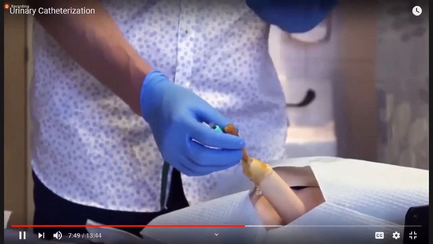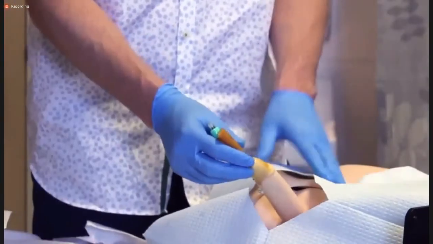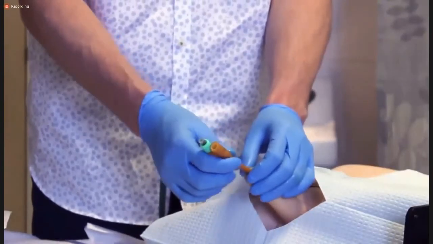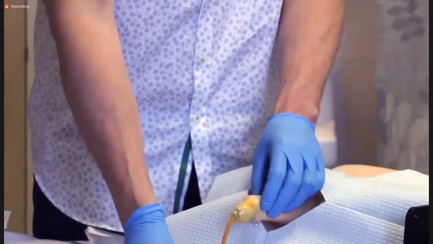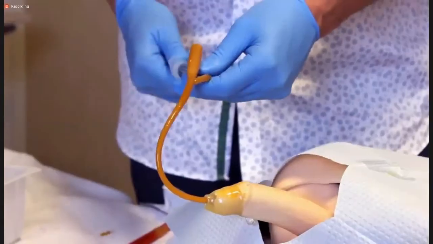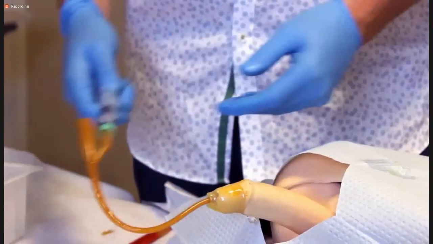Now, some people will, in fact, prior to inflating the balloon, push on the bladder, make sure there is urine. But then once you know you're in the bladder and the balloon is inflated, you pull the catheter back, you'll feel the balloon pull, and then you'll be able to drain the bladder of urine. When it's time to take your catheter out, place your syringe, deflate the balloon, and remove the catheter.